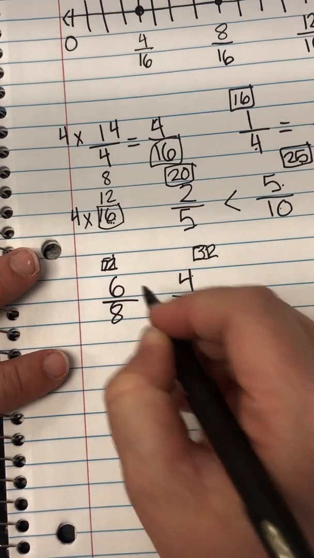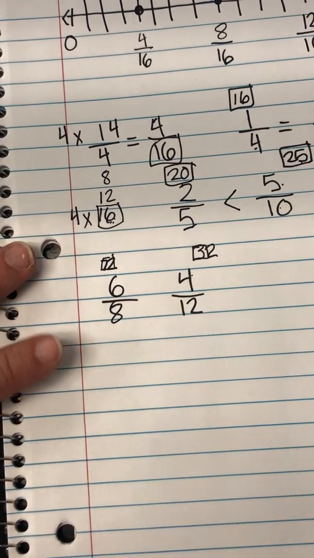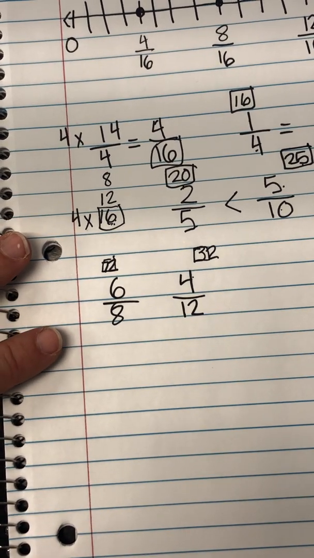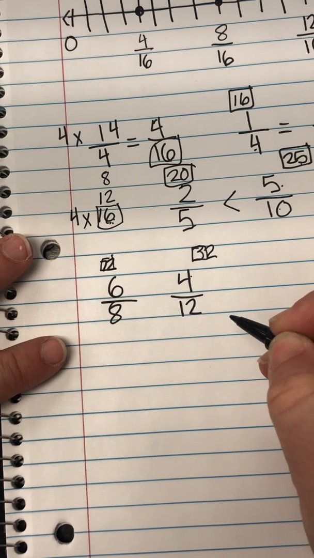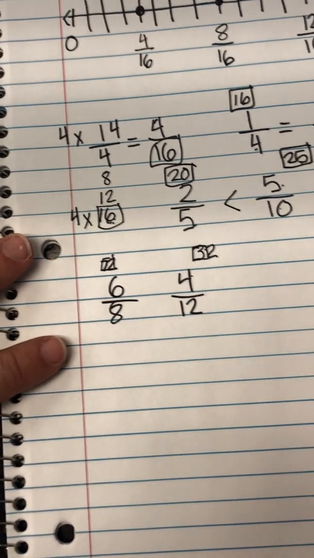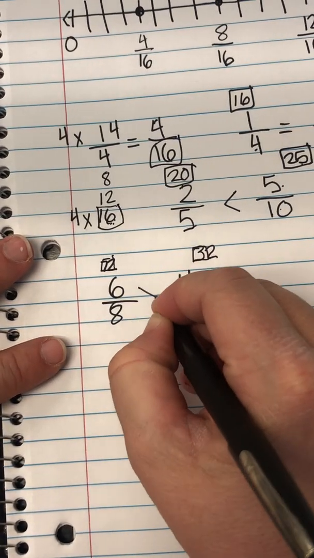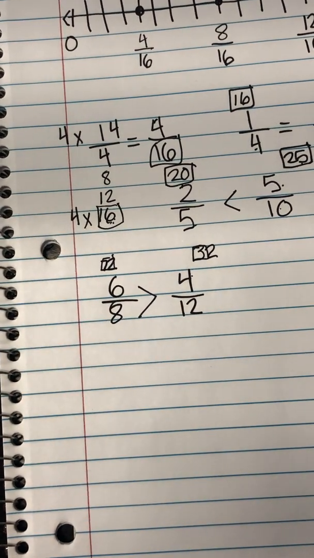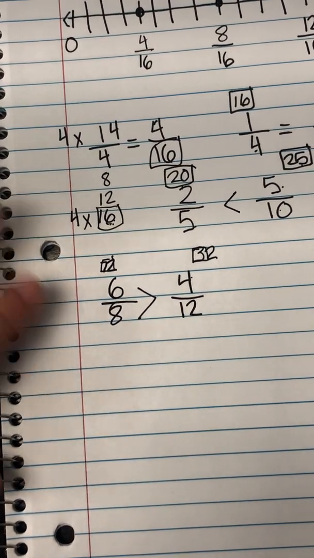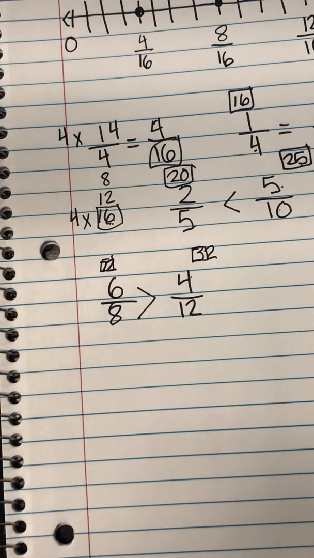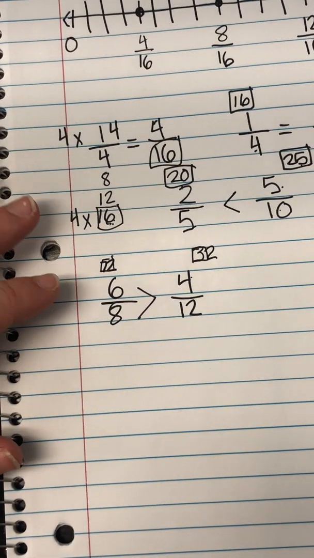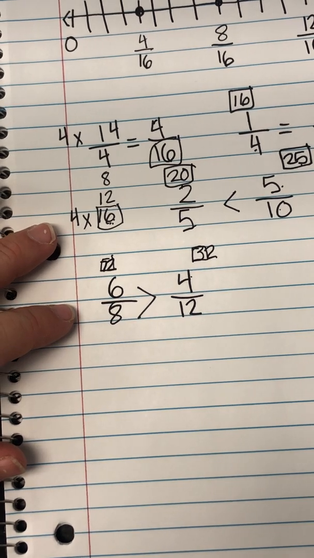So which one is greater? 72 or 32? 72 is greater. 72 is bigger than 32. So that means 6/8 is bigger than 4/12. So I just taught you how to compare fractions. Just like that.